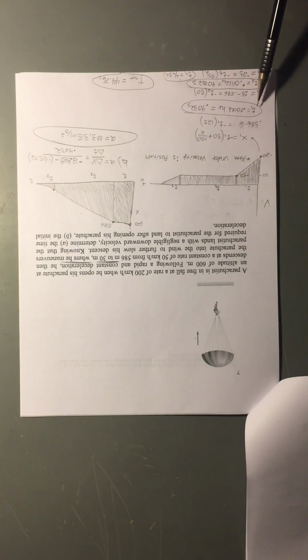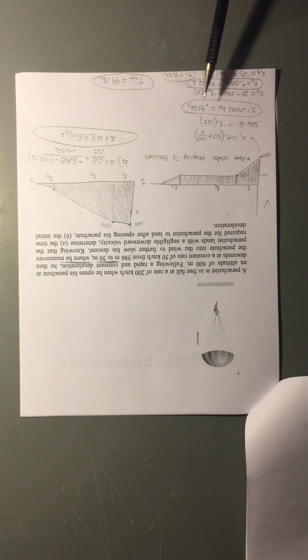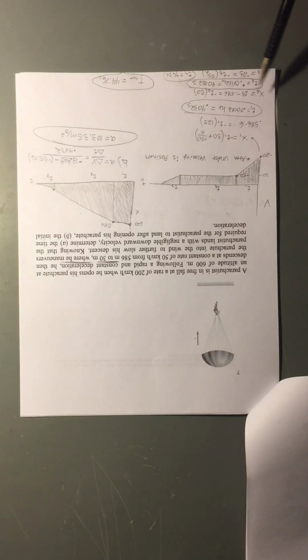But because I didn't, it gave me an answer in hours. Then I could just multiply that by 3600 to get it into seconds. So t1 was 0.4032 seconds.